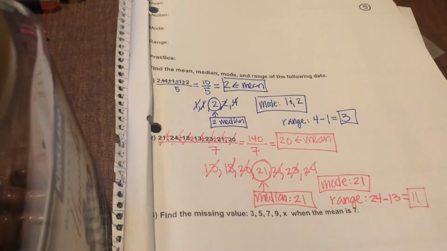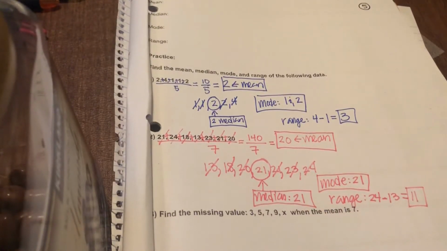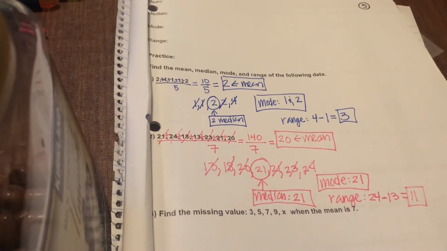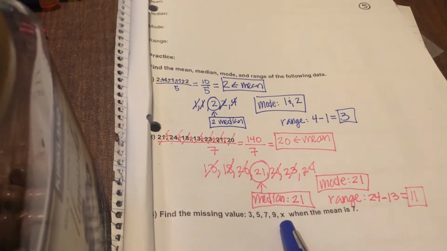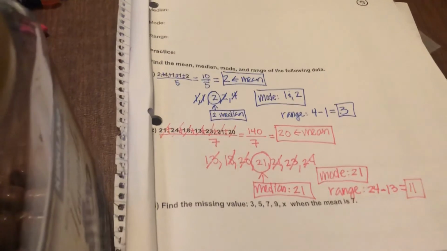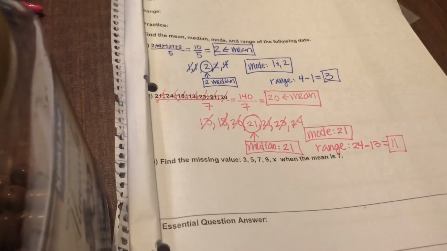All right, now on to a little bit of a trickier one. It says, find the missing value. You have the numbers 3, 5, 7, 9, and something else in the data set, and the mean is 7. You need to find out what that actual other missing number was in the data set.